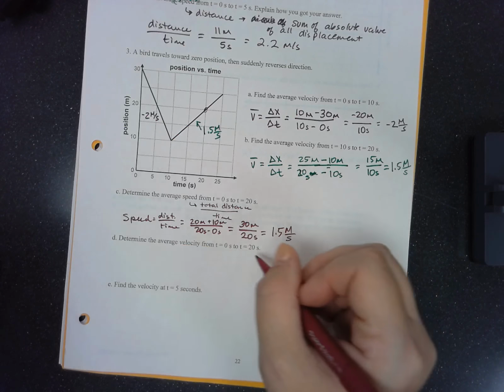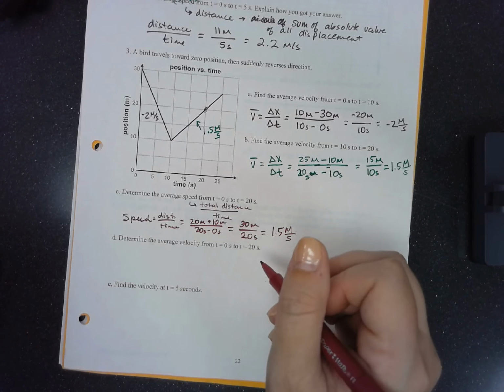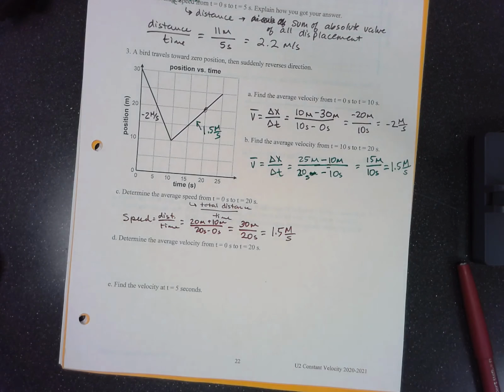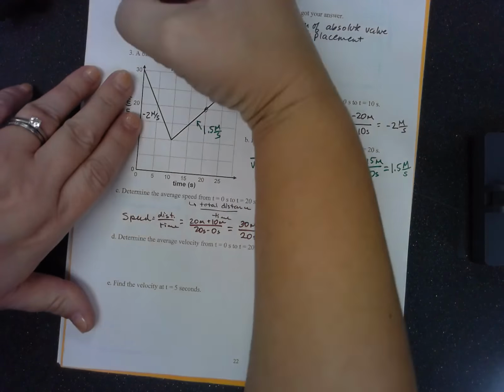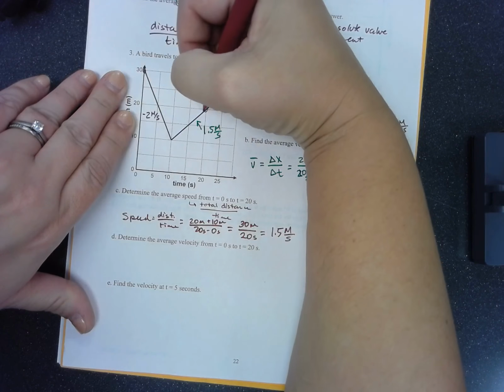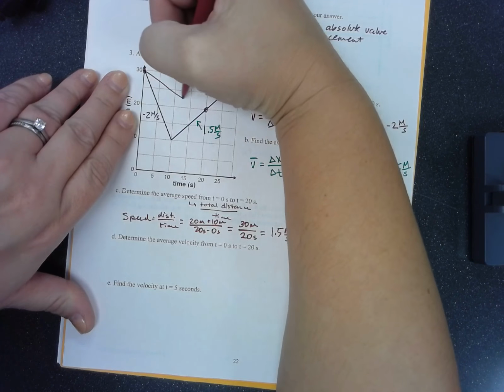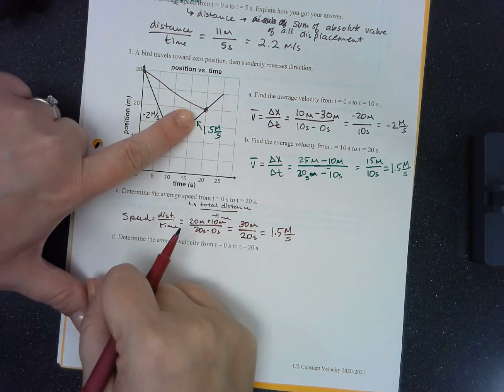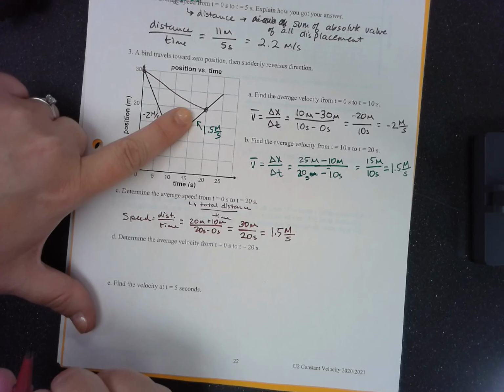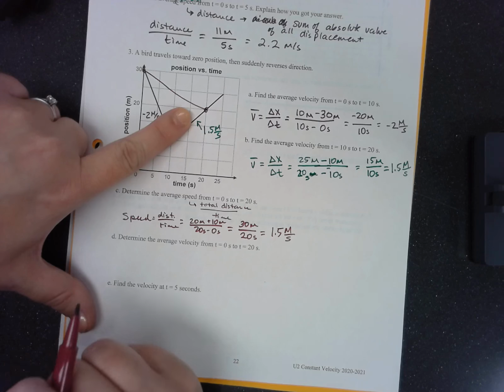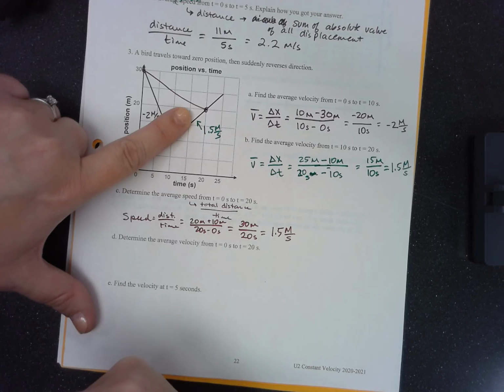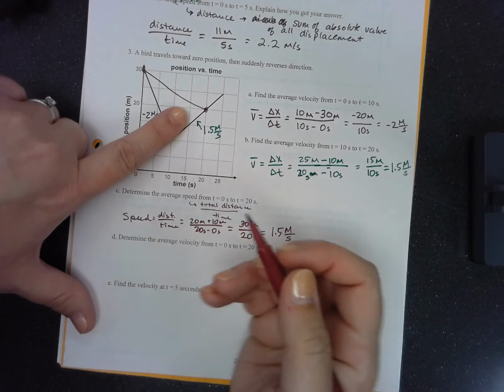It says determine the average velocity from 0 to 20 seconds. So what I'm going to do there is just look at what's happening from this point to this point, which means I'm going to expect a negative velocity because my object overall traveled in the negative direction. Another way to think about it, it traveled more in the negative direction than it did in the positive direction in that time.